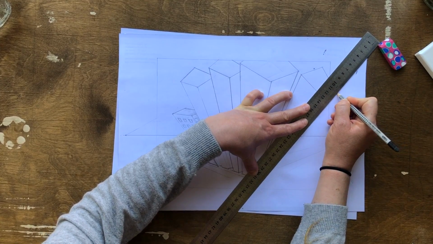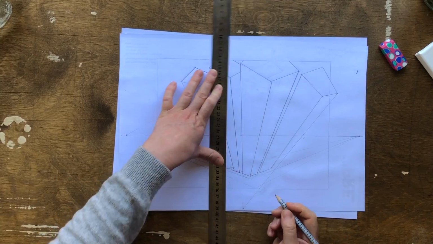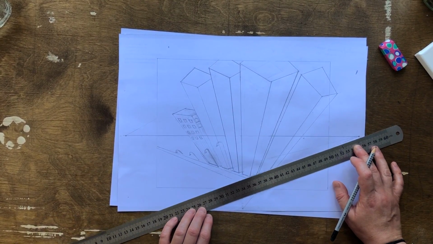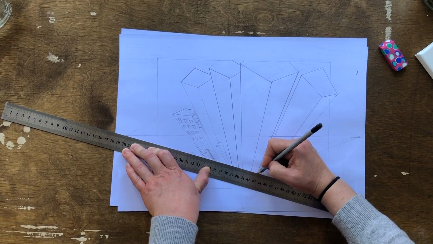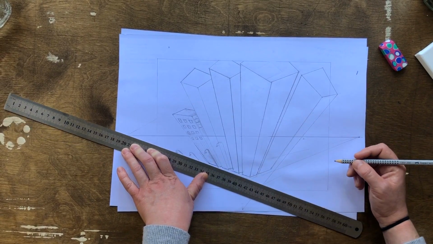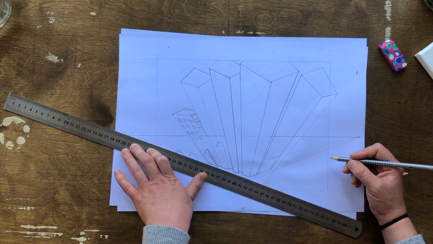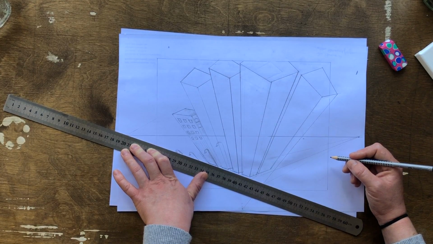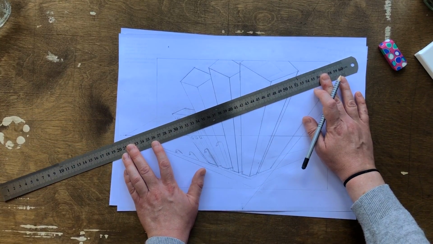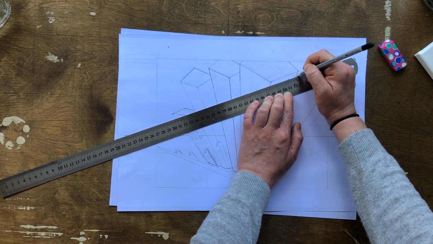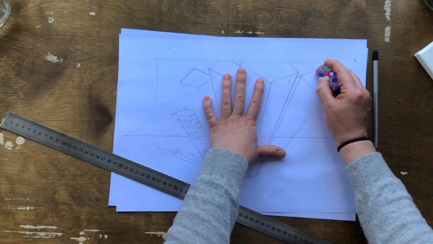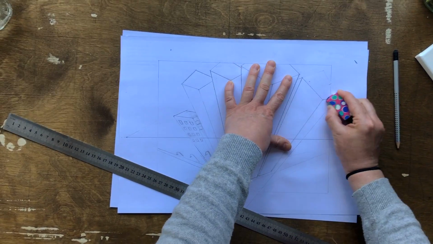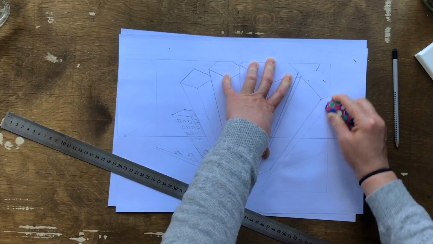That's the side of the building, and then there's the other side of the building. I found our problem.